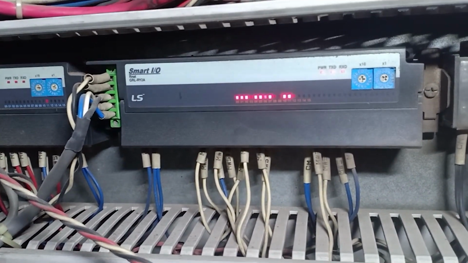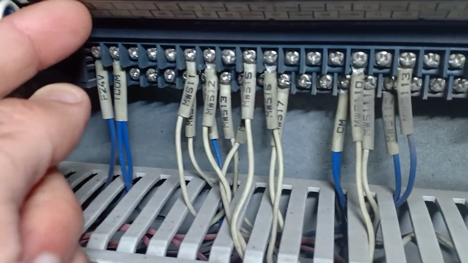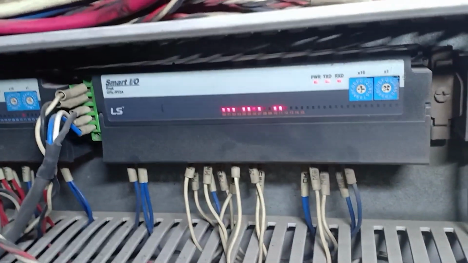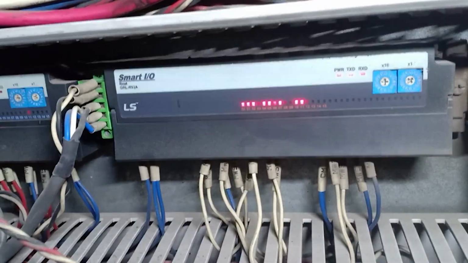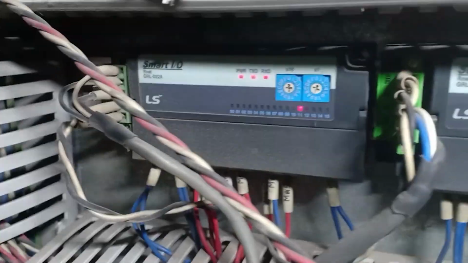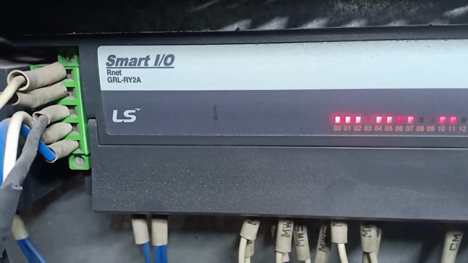All of them are connected to this module through these terminals, but when the machine is cold, it causes all of the VFDs to flicker and not power on for up to half an hour. And this is the output module, the GRL-RY2C, and this is the one that we will replace.